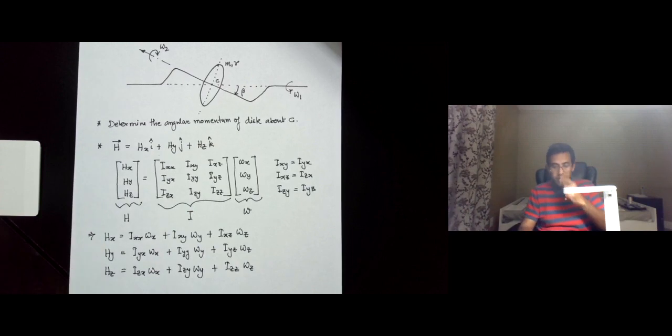So these are the expressions of the three components along the xyz axes.